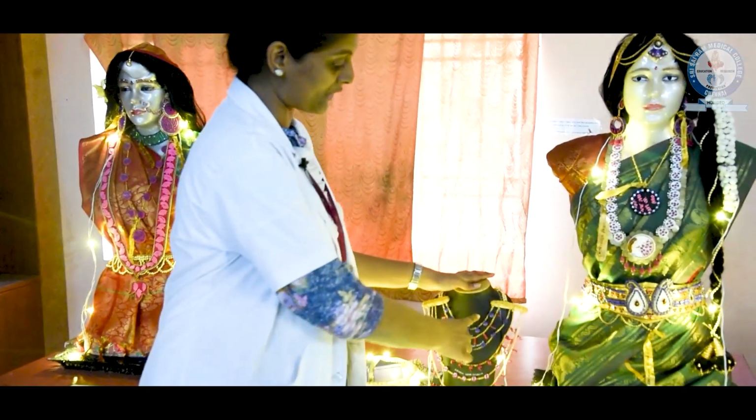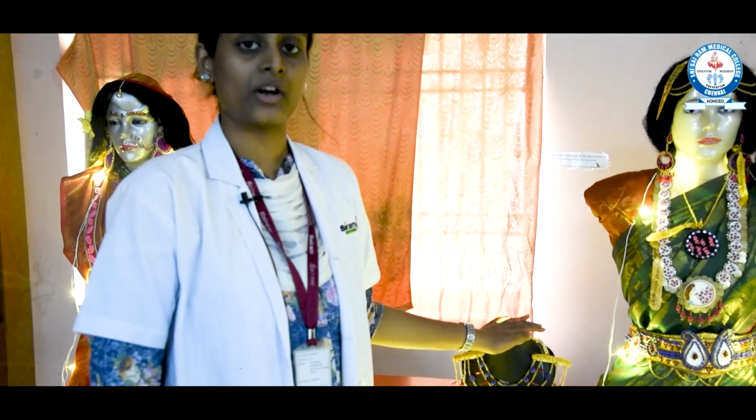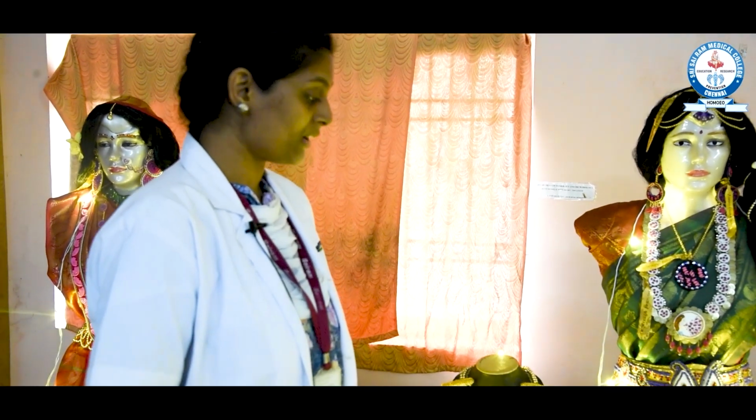In the first row, we have cocci, derived from the word coccus, meaning berry. Species like Staphylococcus and Streptococcus belong to this layer. In the second layer, we have bacilli, which means rod-shaped bacteria. Species like E. coli and Proteus belong to this layer.